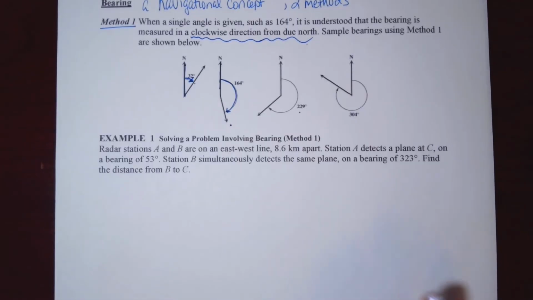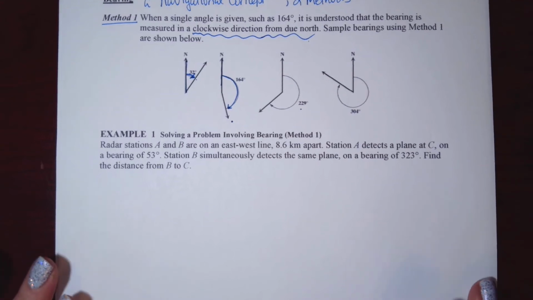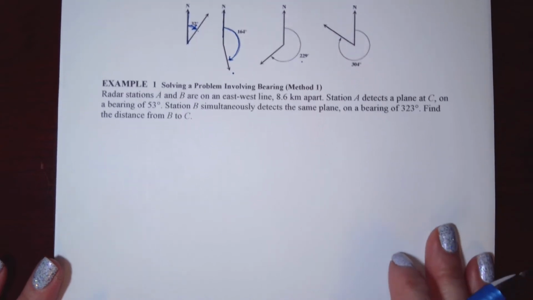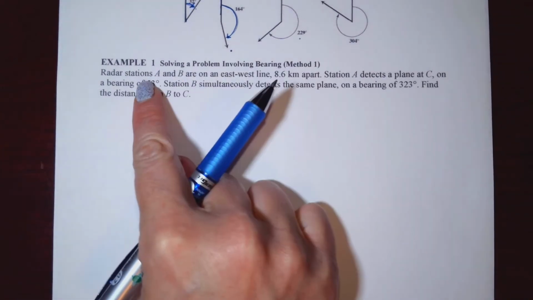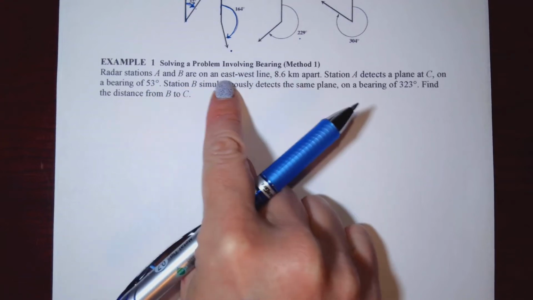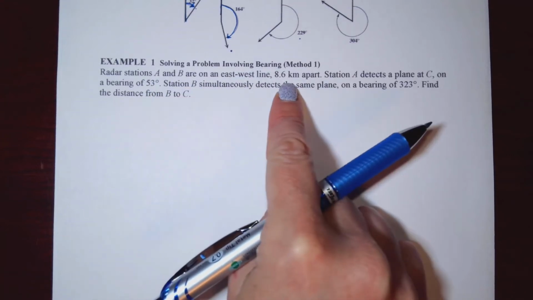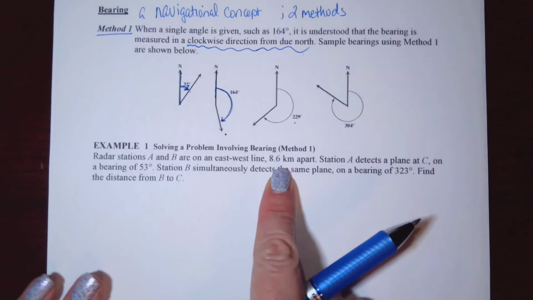Okay, now when we are doing these bearing application problems, an accurate sketch is vital. You cannot correctly complete the problem without a good sketch. Okay, we've got radar stations A and B. They are on an east-west line 8.6 kilometers apart.